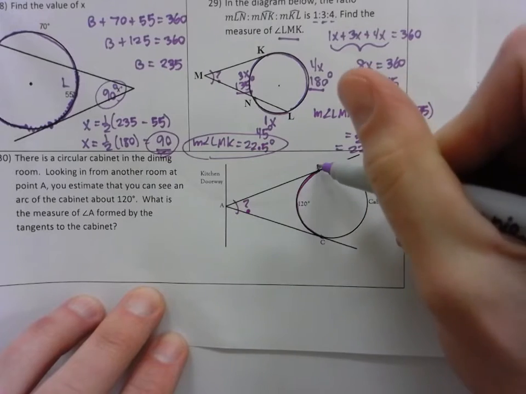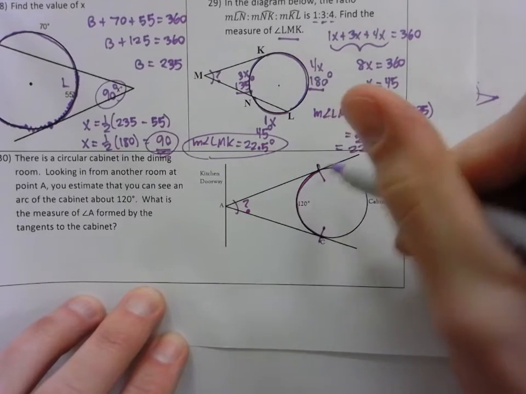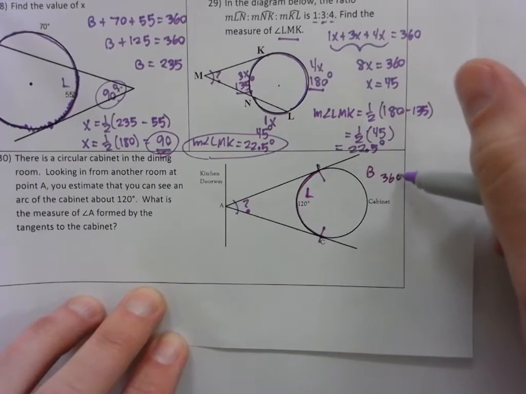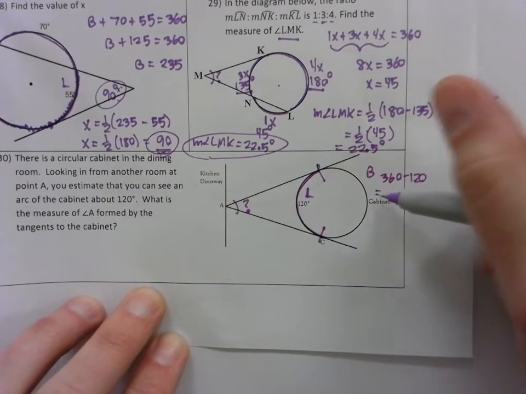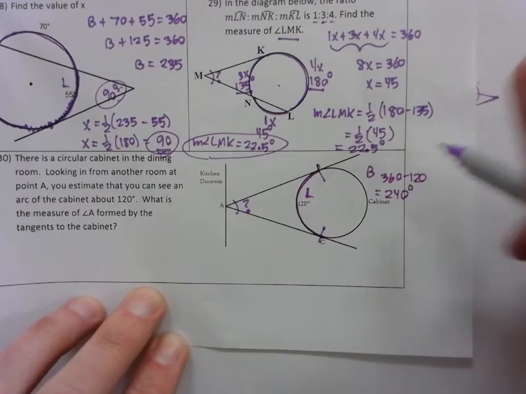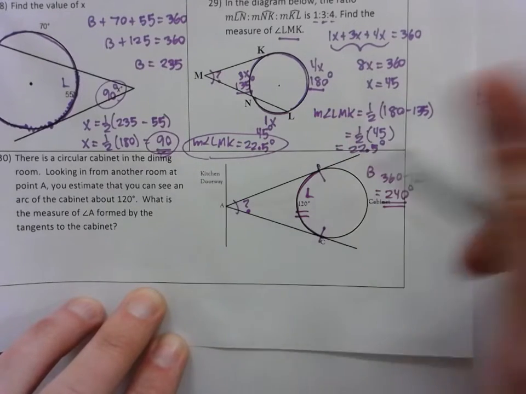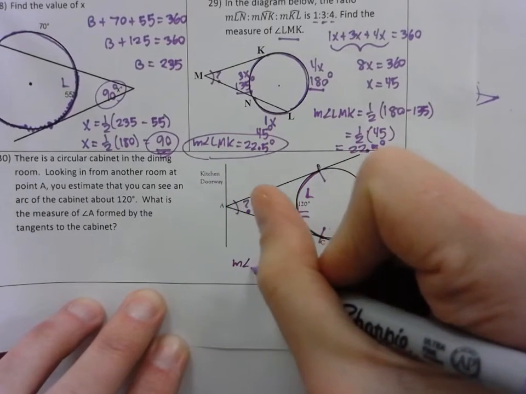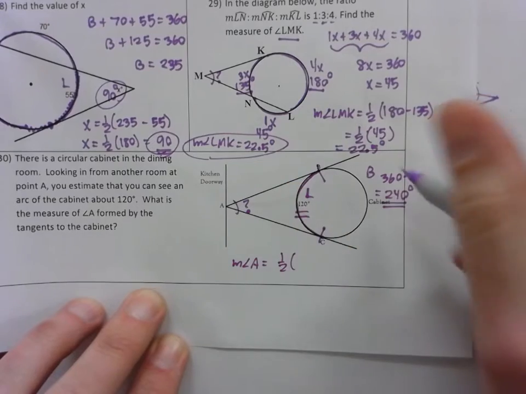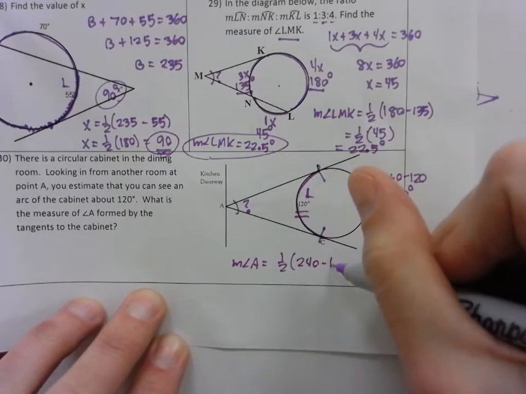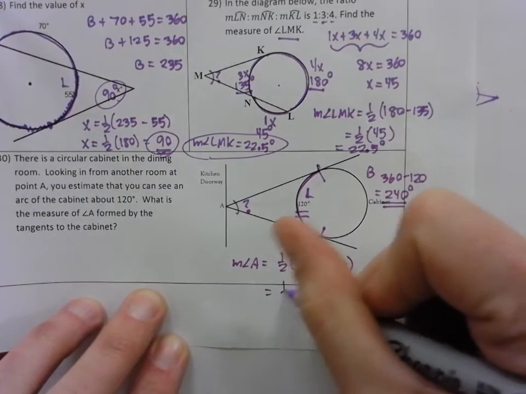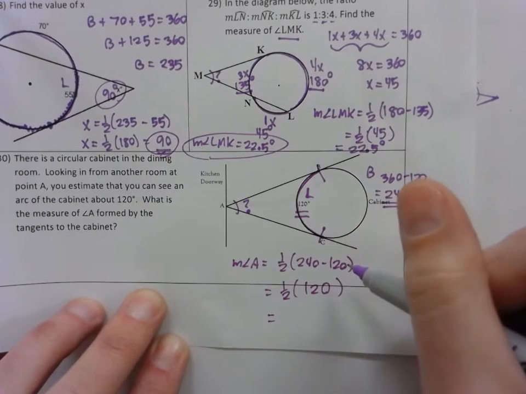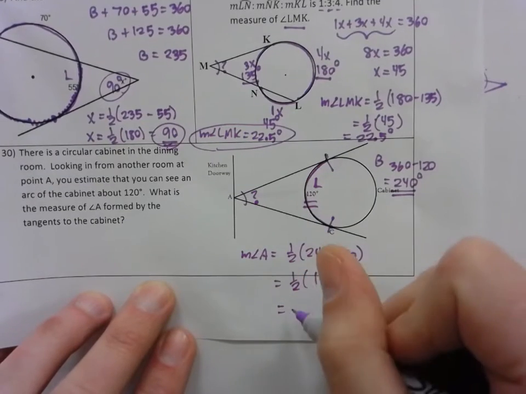Well, let's see. I have 120 degrees. I only have 2 arcs. So this is the big arc, this is the little arc. That means the big arc is going to be 360 minus 120, and that's going to be 240. So to get that angle, 1/2 of 240 minus 120. That's going to be half of 120, which is 60 degrees.